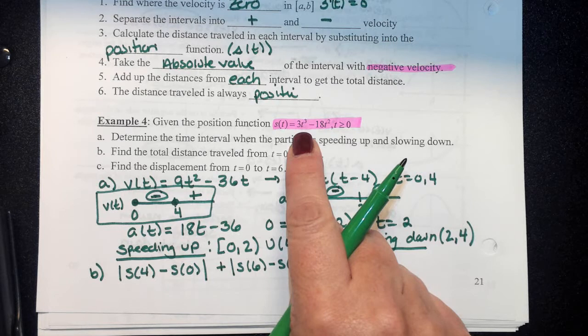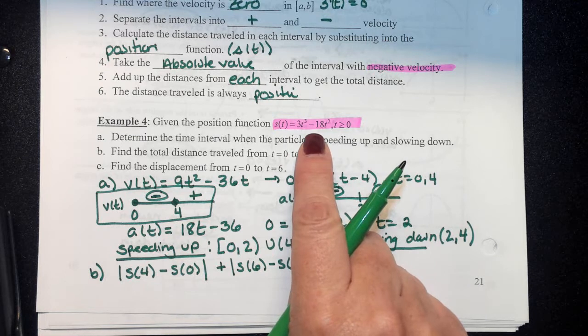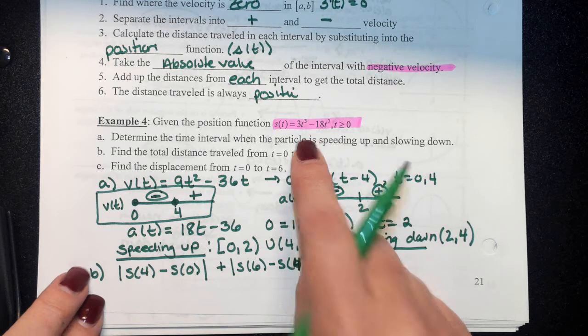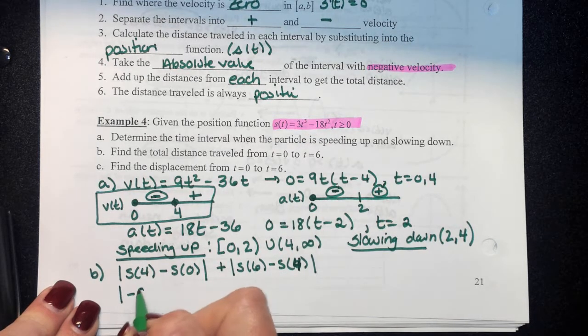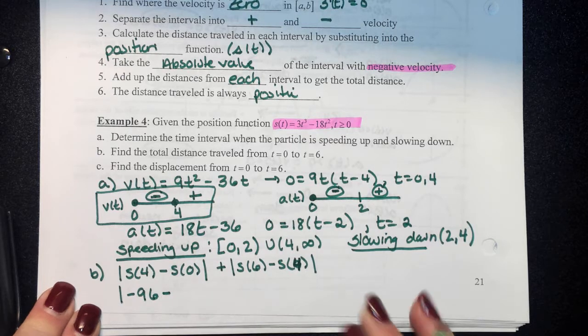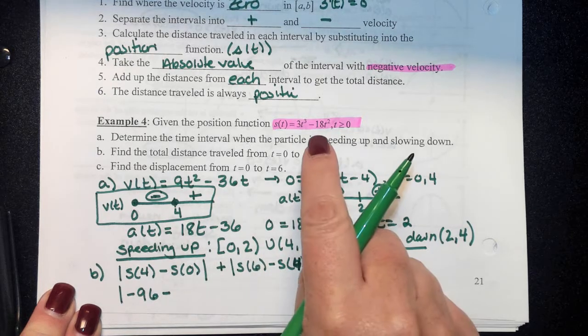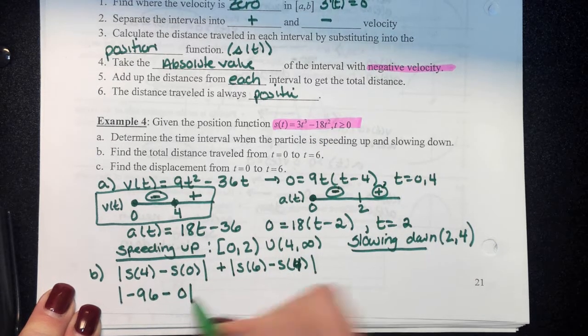I'm going to go ahead and use my calculator. 3 times 4 to the third, and then minus 18 times 4 squared. I get negative 96. Minus, when I plug 0 back into my position function, that gives me 0.